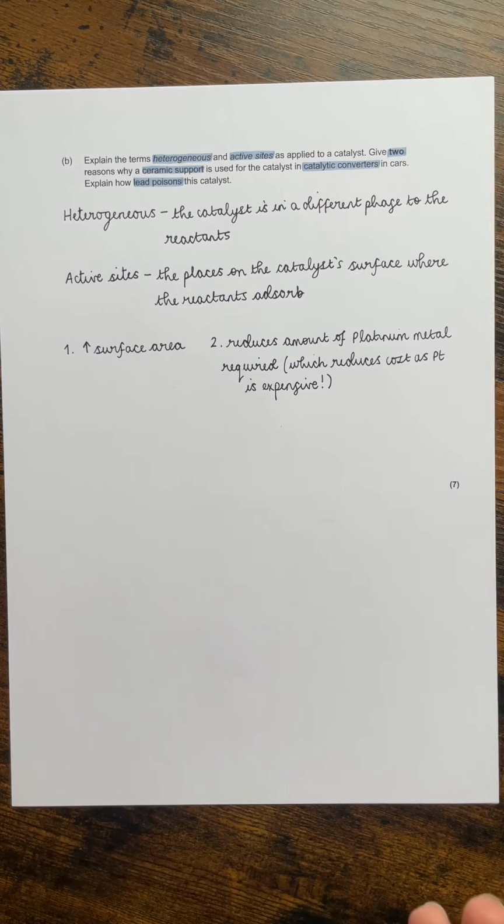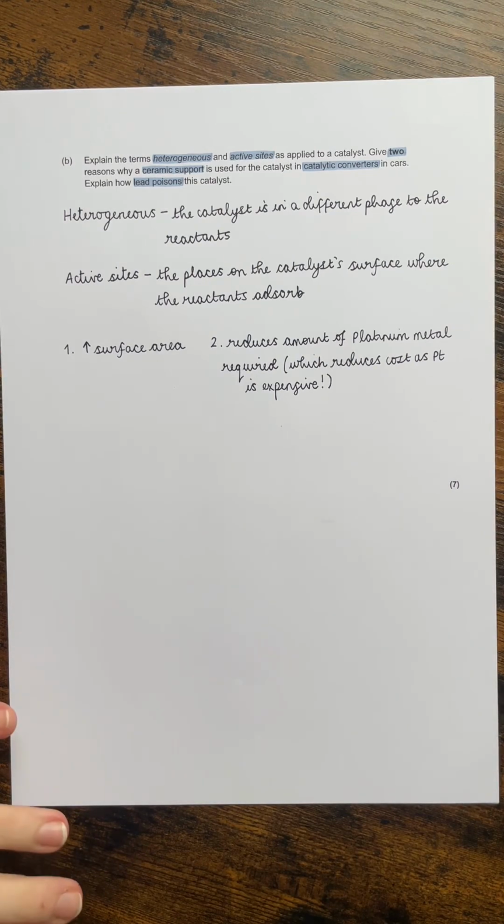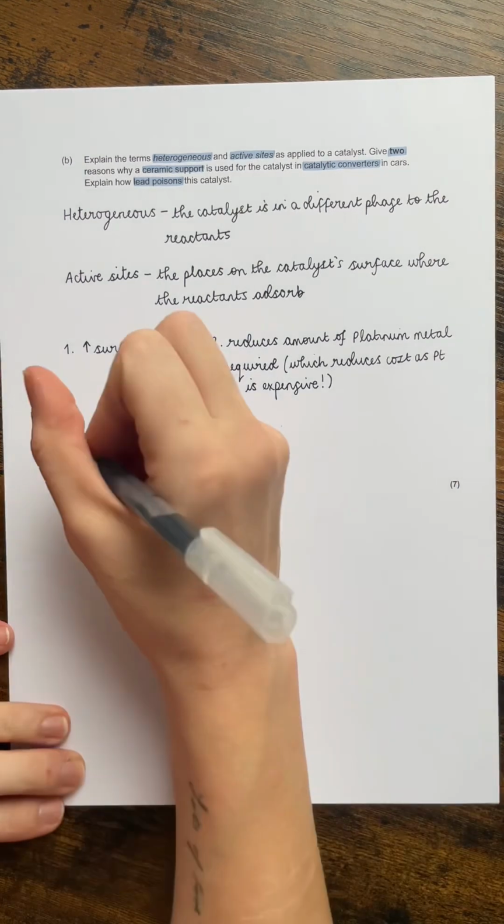You won't have weakened bonds, so you won't have a lowered activation energy, so the reaction is not going to get sped up, and the lead will actually bind irreversibly to the active sites. So as soon as you've then got all of those active sites filled up with lead, then your catalyst is rendered completely useless. So that's what we need to explain here.